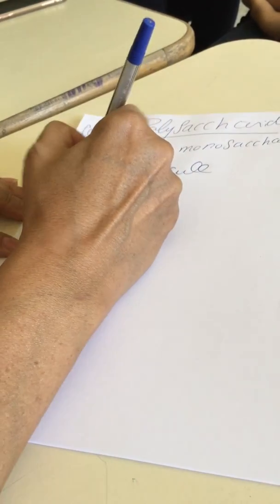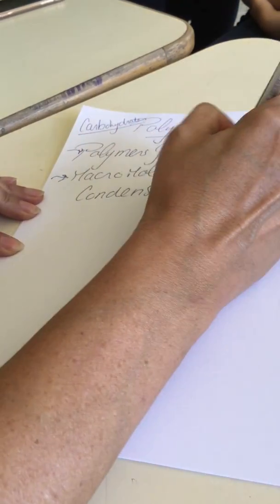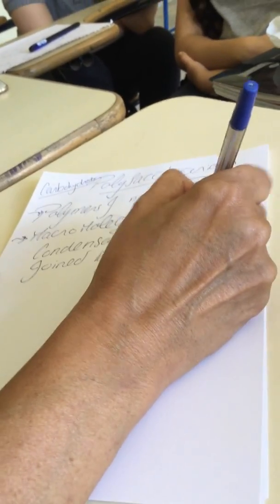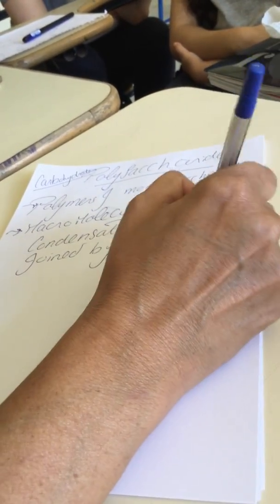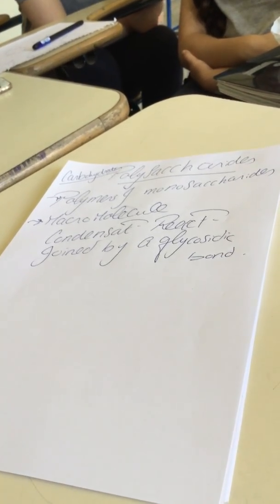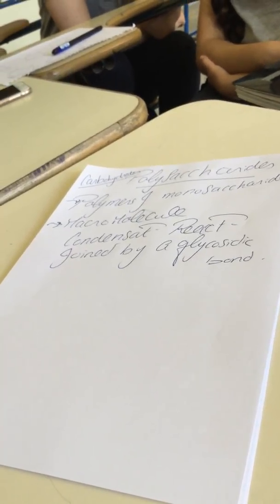And they are formed during condensation reactions. And the monosaccharides are going to be joined by a glycosidic bond. A water molecule will be removed from every two monosaccharides and it makes the oxygen bridge, the glycosidic linkage.